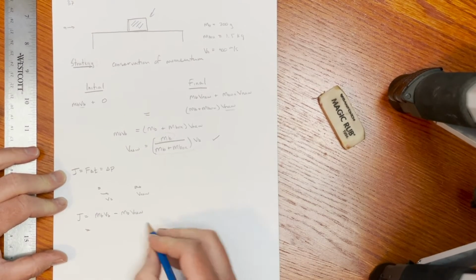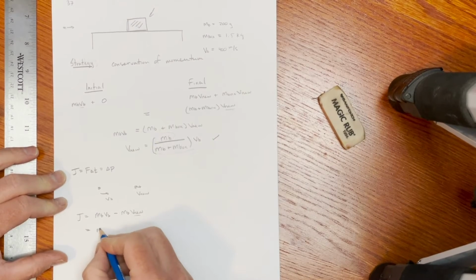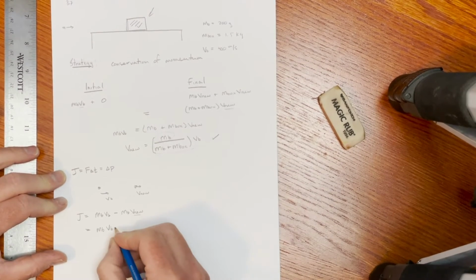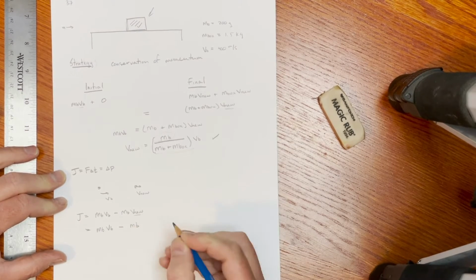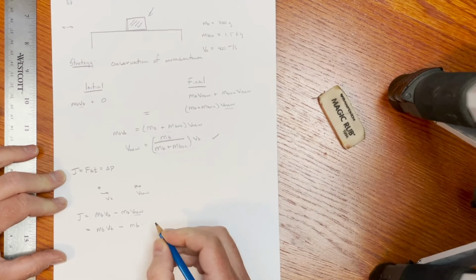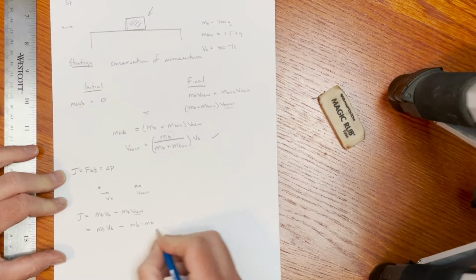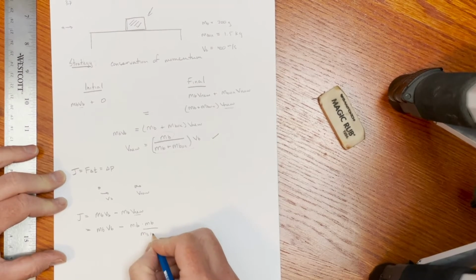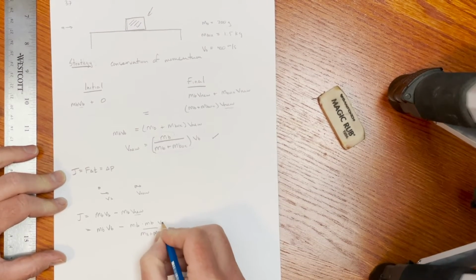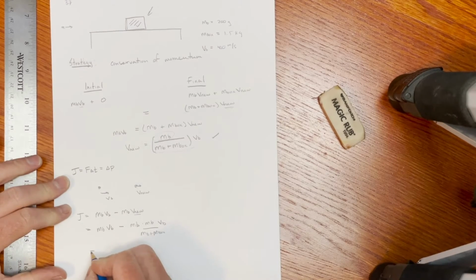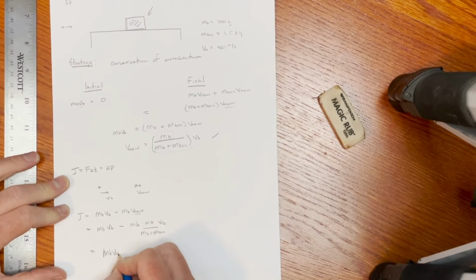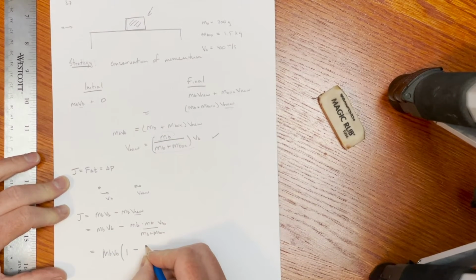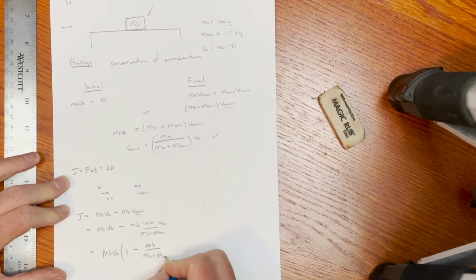And we have an expression for the new velocity. It's right there, so I can say that's the mass of the bullet times the velocity of the bullet minus the mass of the bullet times the mass of the bullet over the mass of the bullet plus the mass of the box times my original velocity. So I'm just going to pull out some factors here, and I should get m_b v_b times 1 minus m_b over m_b plus m_box.